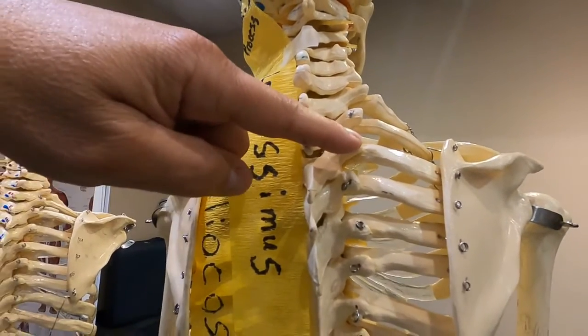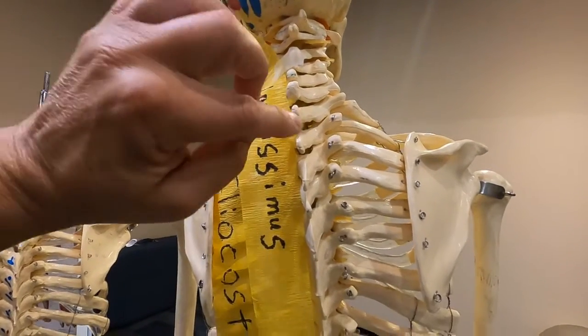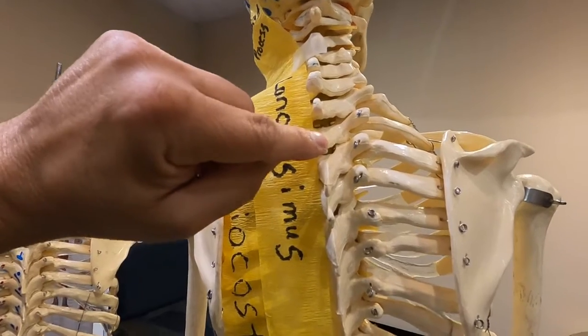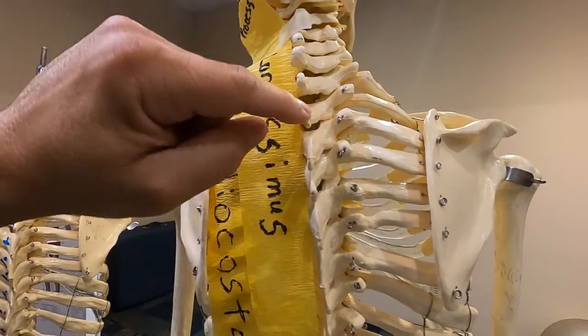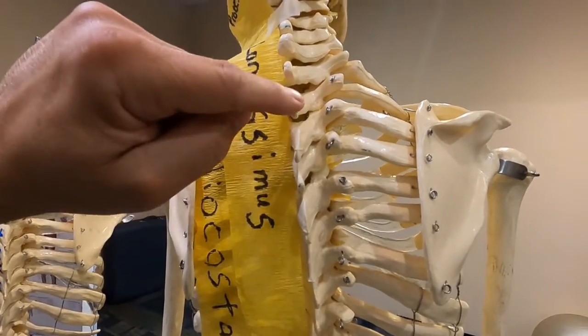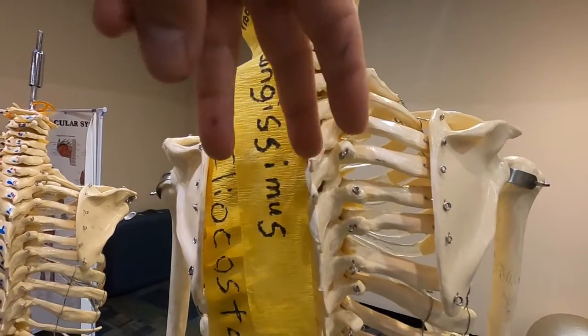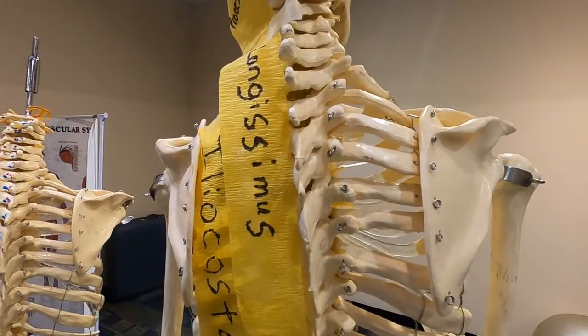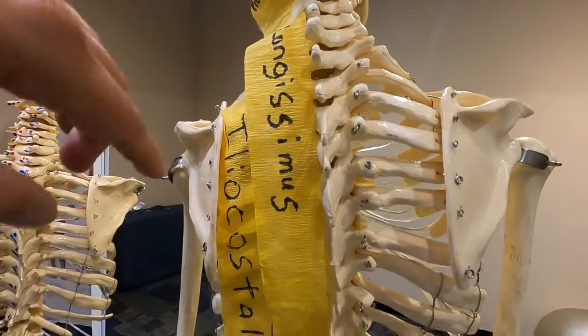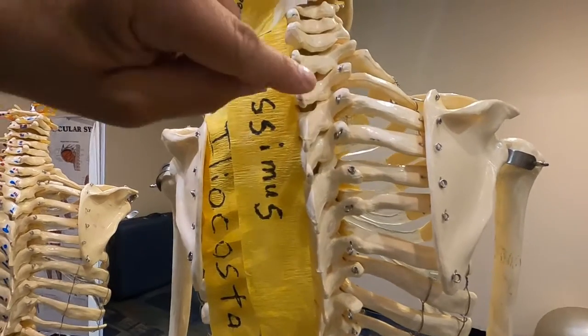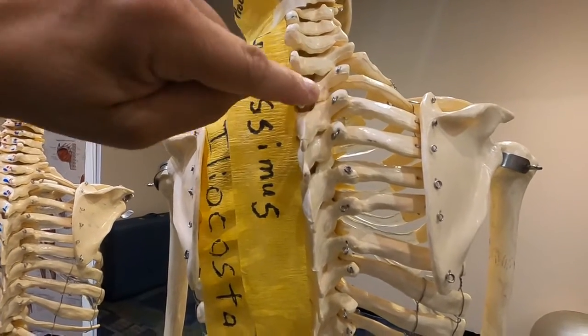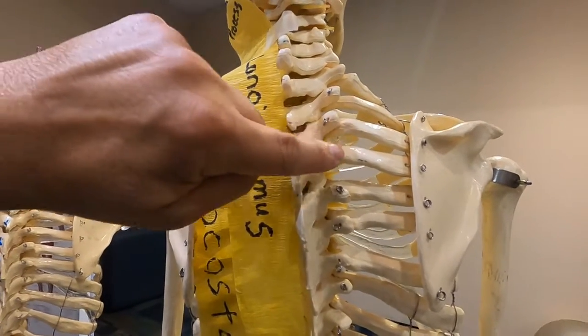So the multifidus actually attaches pretty well the same place, the spinous process to the transverse process, but the multifidus runs multiple levels. Think multifidus, multiple levels, which is going to be 2 to 3 transverse processes below.